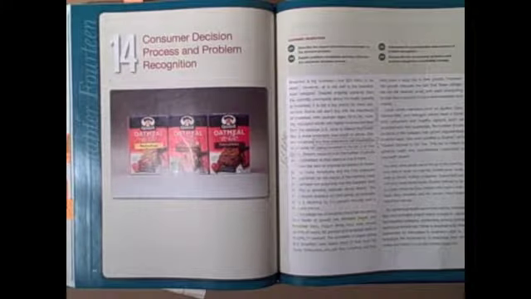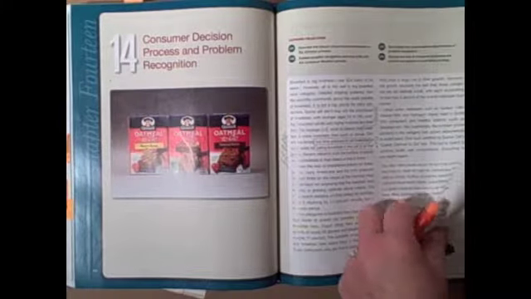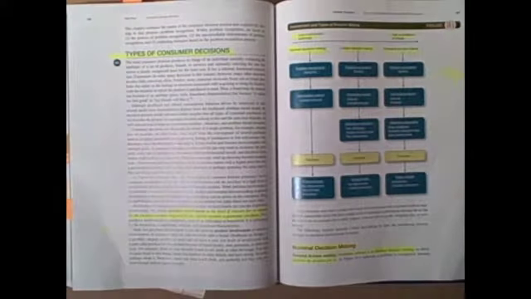Chapter 14, Consumer Decision Process and Problem Recognition. Problem recognition is step one when you begin to buy anything. If you don't see a problem, you're not going to do anything.